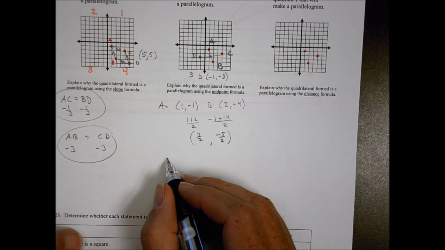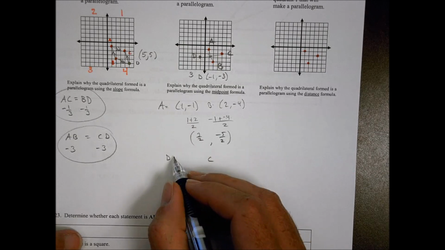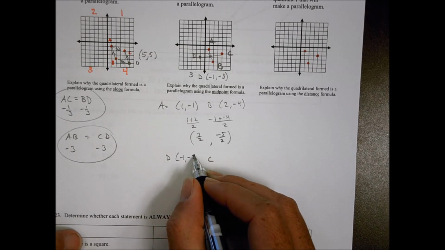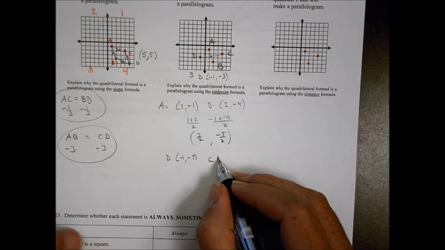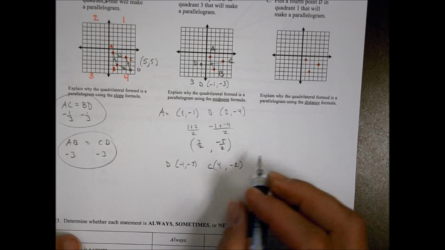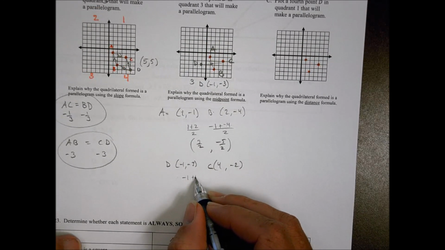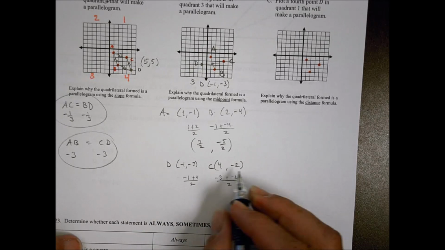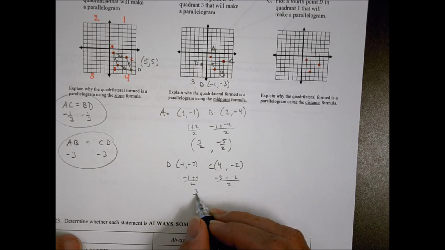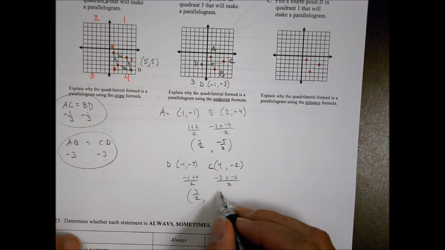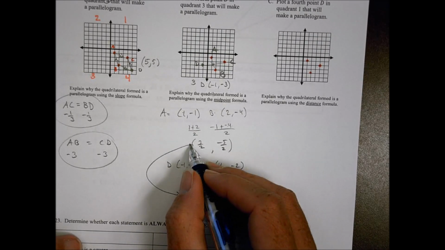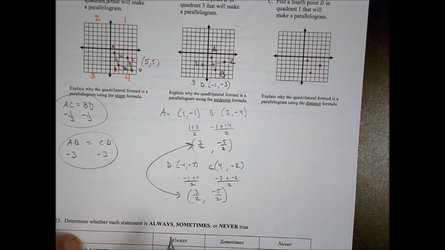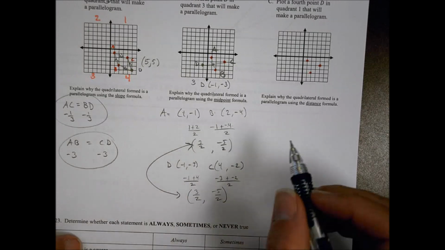My midpoint for D and C: D is at negative 1 comma negative 3, and C, we said, was at 4 comma negative 2. Again, we're adding the x values, negative 1 plus 4 divided by 2, and the y values, negative 3 plus negative 2 divided by 2. So negative 1 plus 4 is 3 over 2, and negative 3 plus negative 2 is negative 5 over 2. Do they have the same midpoints? If the points match, then that is the midpoint, and it is indeed a parallelogram. So we'd say yes, that's going to be true there.